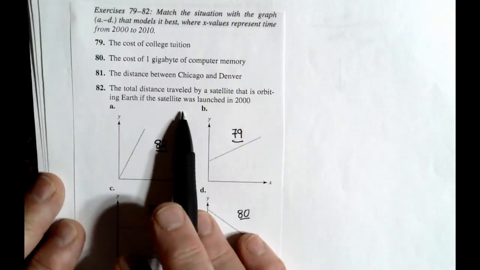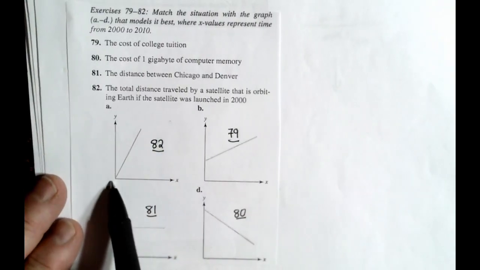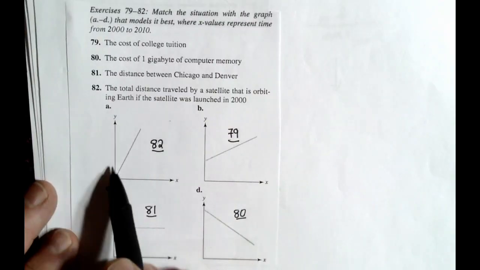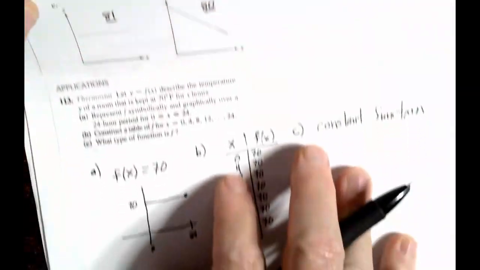And then 82, the total distance traveled by a satellite that's orbiting Earth. Well, it starts out 0 miles traveled, and then it increases at a certain amount every hour or every day or whatever it is. Right? And so that one is 82.